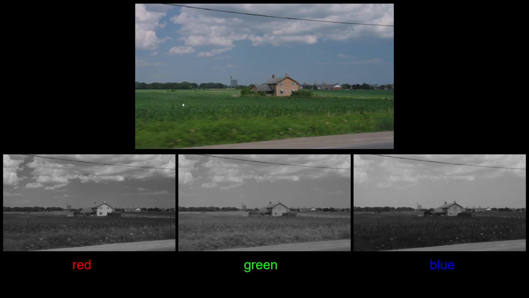And even though the images look a little different, there are similarities, and that's because white is the presence of all 3 colors, and darkness is the absence of all 3 colors. So even though they look a little different, the contrast is still readable across all 3 channels. Okay, so why is this important?